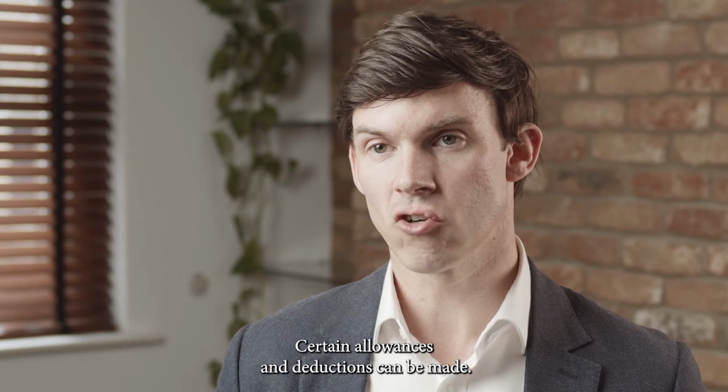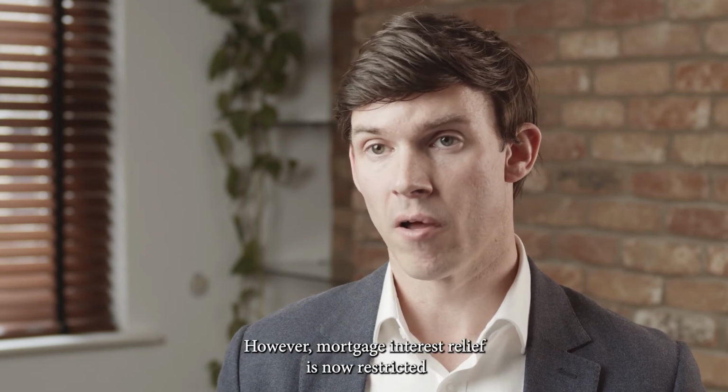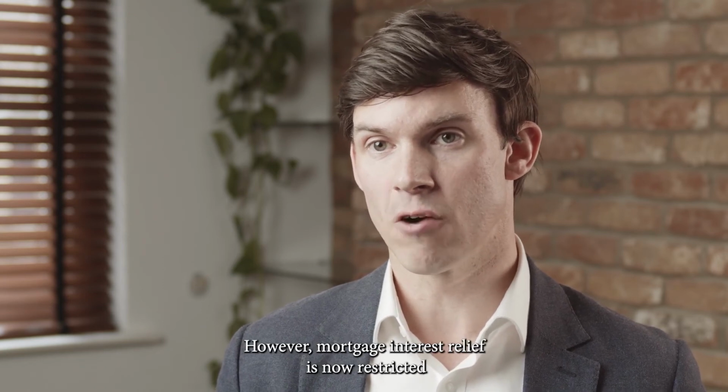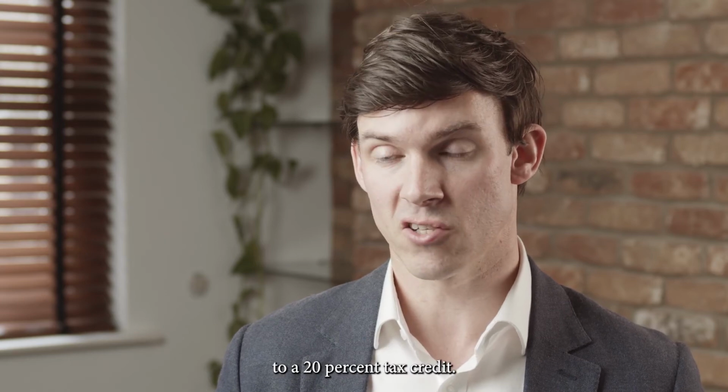Certain allowances and deductions can be made. However, mortgage interest relief is now restricted to a 20% tax credit.